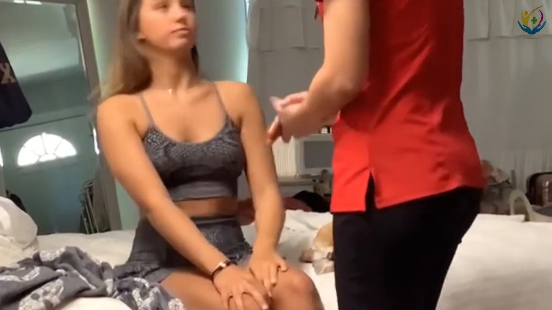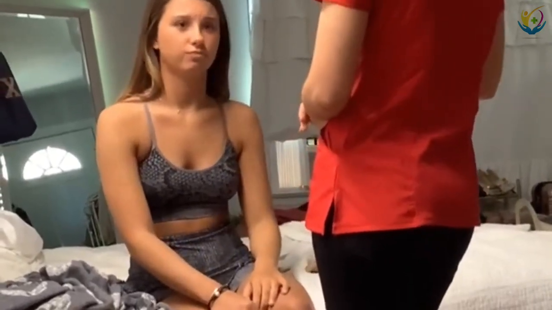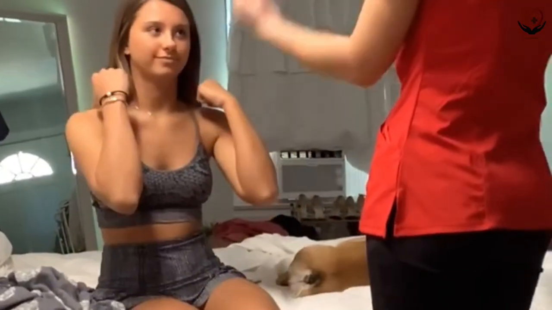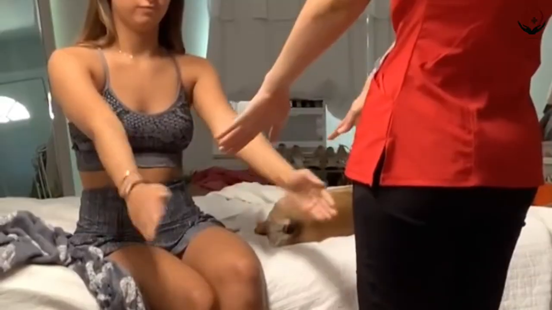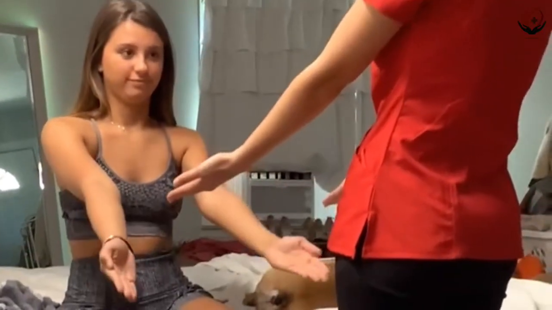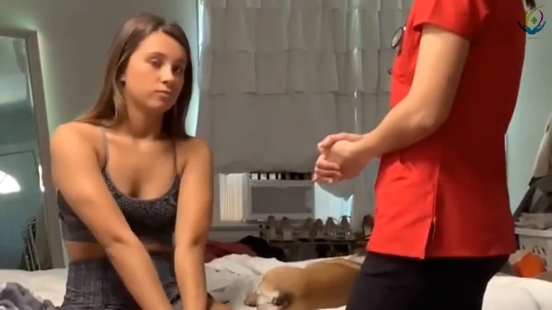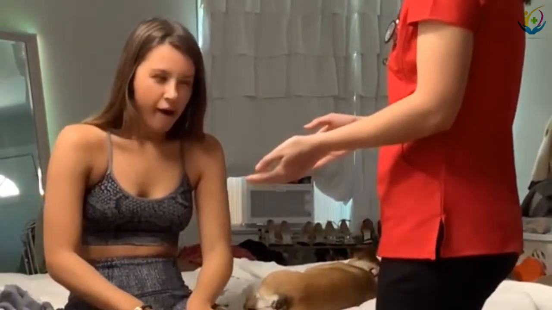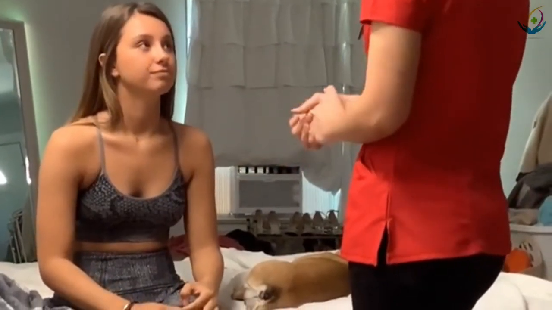Okay, and next we are going to test your range of motion of your elbows. So go ahead and do this for me. And then pronation and supination. Okay, great. So I would note that patient had full range of motion and had no pain, tenderness, or crepitation upon pronating, flexing, and extending their elbows.